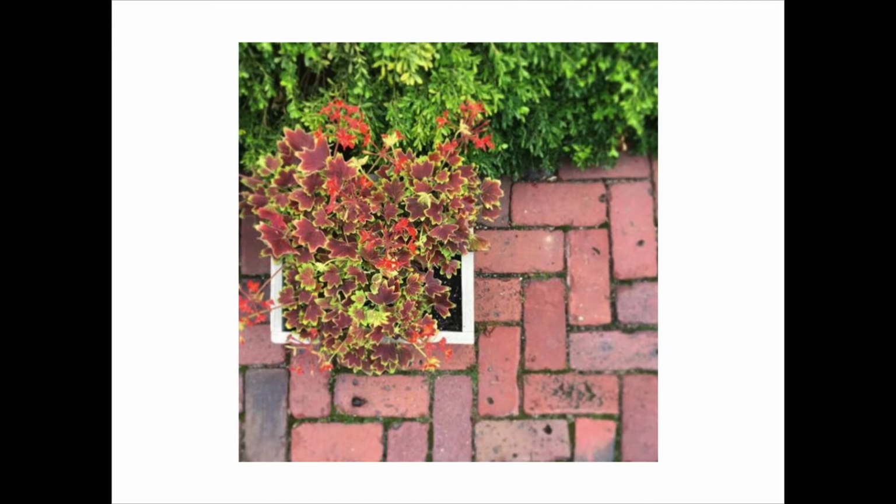So here's some examples. Here's some brick. This is a herringbone pattern. There might be a reason why you choose a certain pattern. Maybe it's more traditional versus contemporary. Maybe there's a certain color you're using because of the architecture of the house.